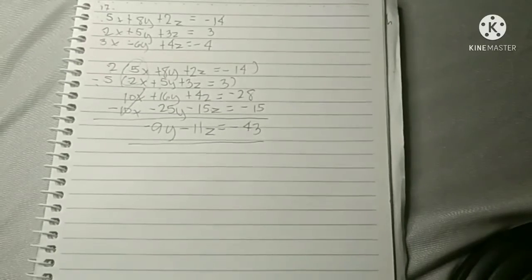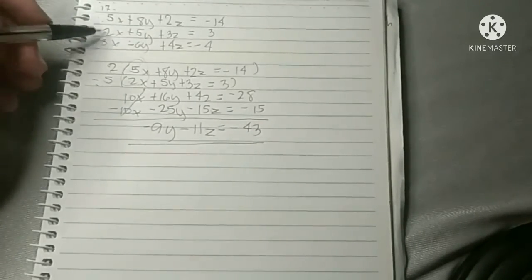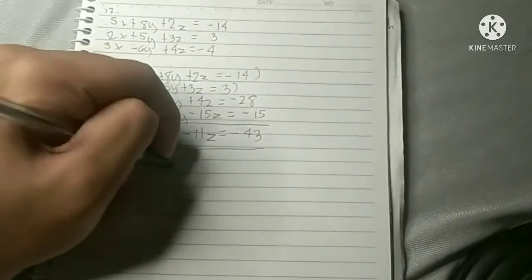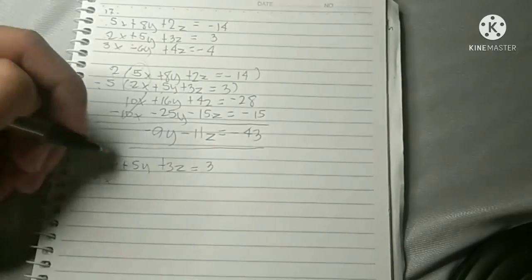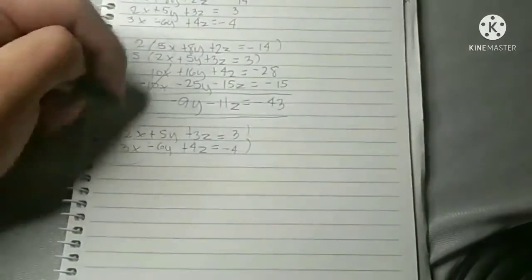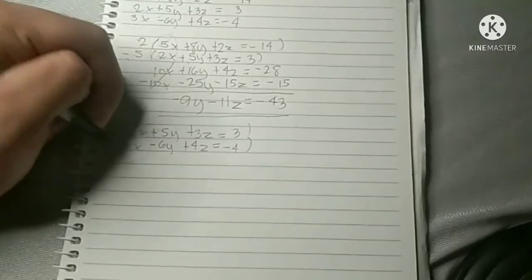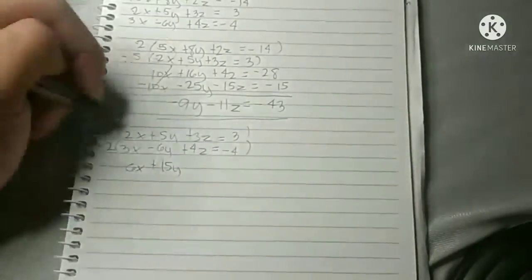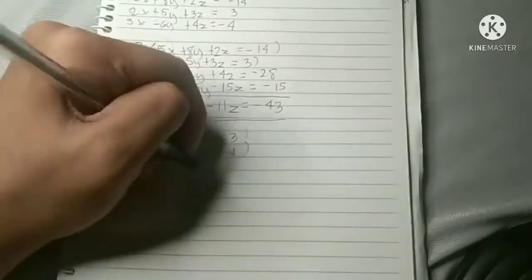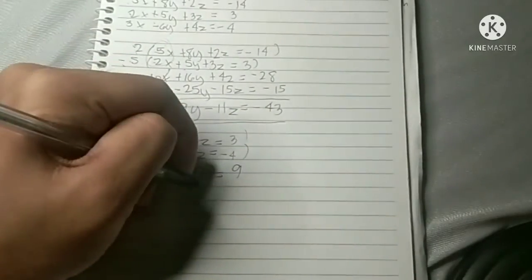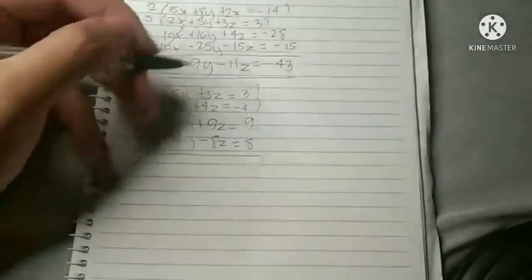Now we will choose two equations again. So I pick the 2x plus 5y plus 3z equals 3, and our 3x minus 6y plus 4z equals negative 4. So now I want to eliminate again the x. So I will multiply them by 3 and negative 2. So 3 times 2x is equal to 6x, and 3 times 5y is equal to 15y, and 3 times 3z is equal to 9z, and 3 times 3 is 9. Then our negative 2 and 3x, we will get negative 6x, then negative 2 times negative 6y, we will get positive 12y, then negative 2 and our positive 4z, we will get negative 8z, and our negative 2 and our negative 4, we will get positive 8.